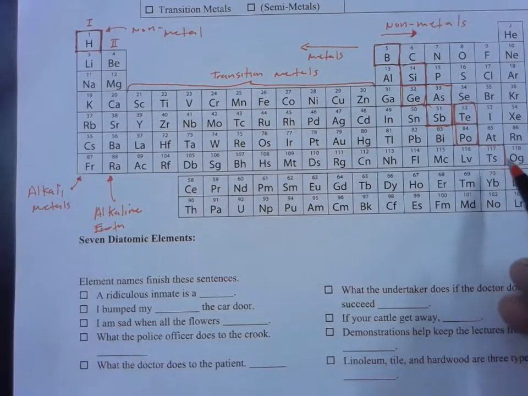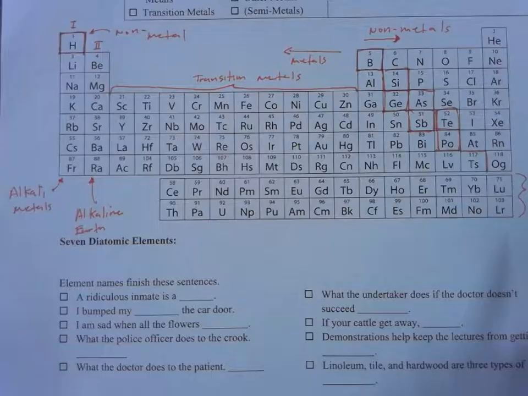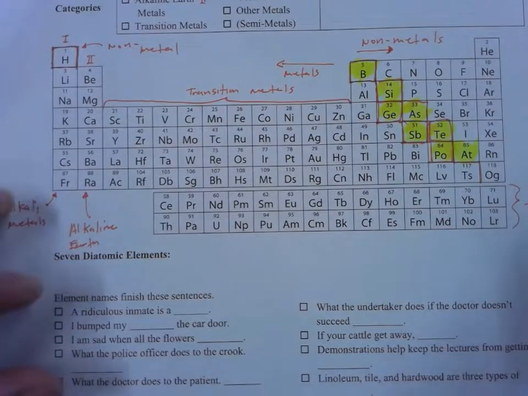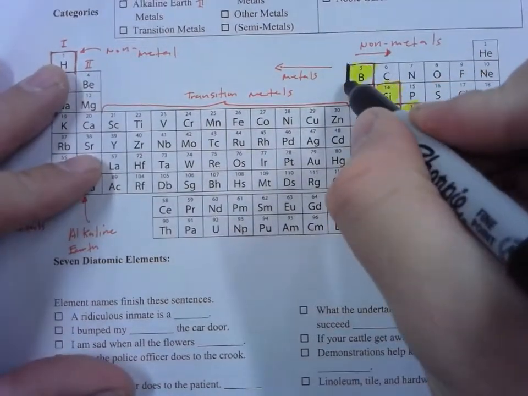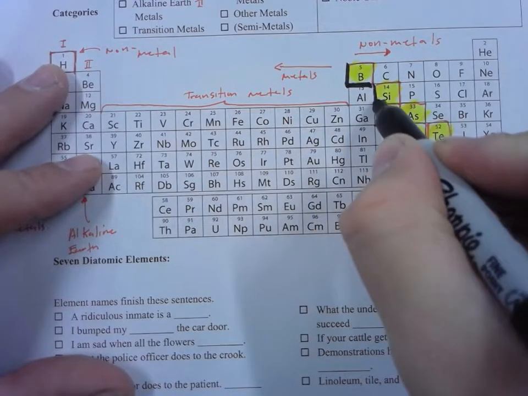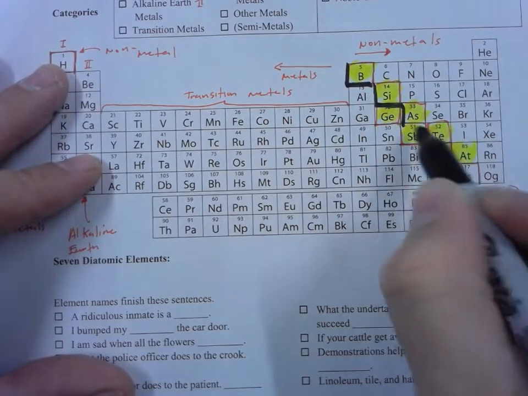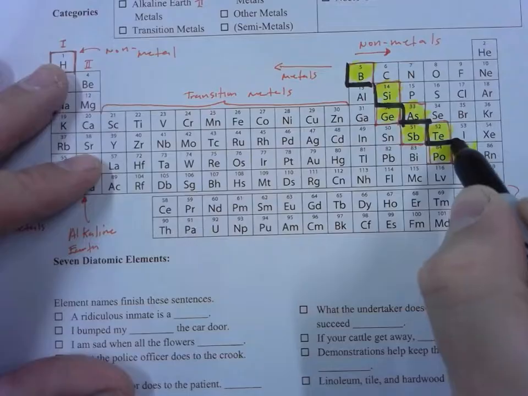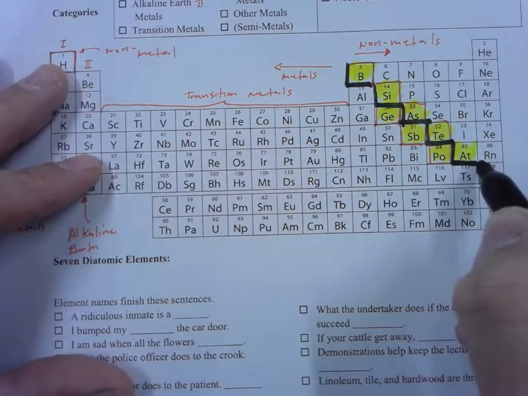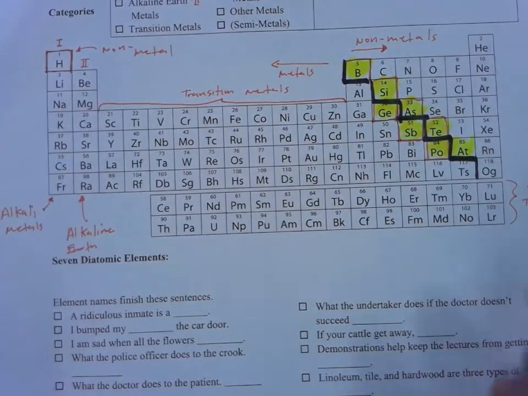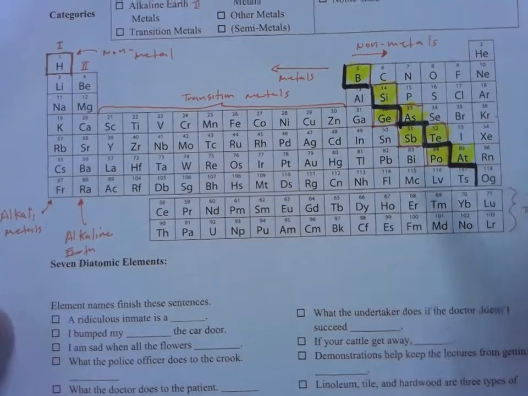Let me go ahead and pause this and I'll get a marker and highlight. Okay, and the reason I decided to highlight is because it's a good idea to know where this staircase is. It's right there. You want to keep the staircase separate from these metalloids.